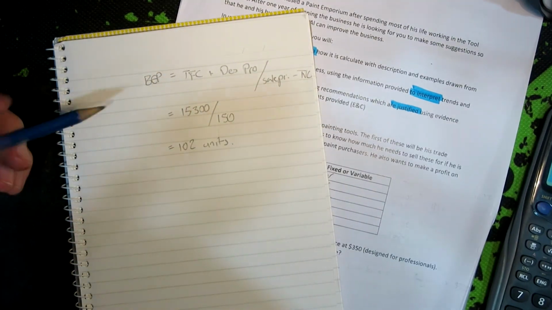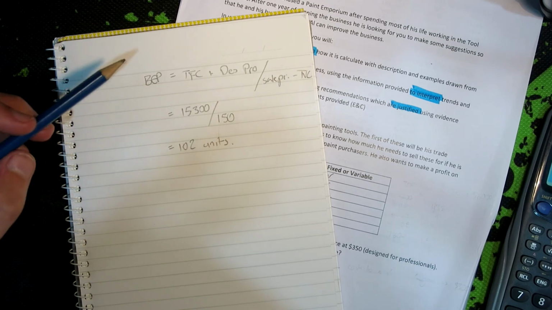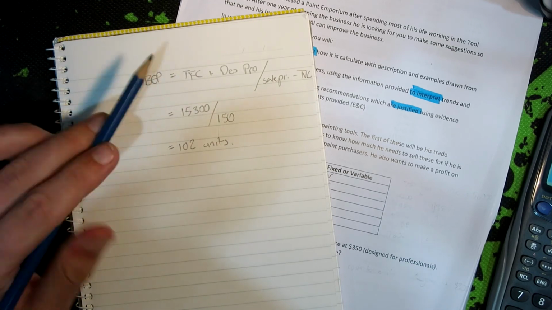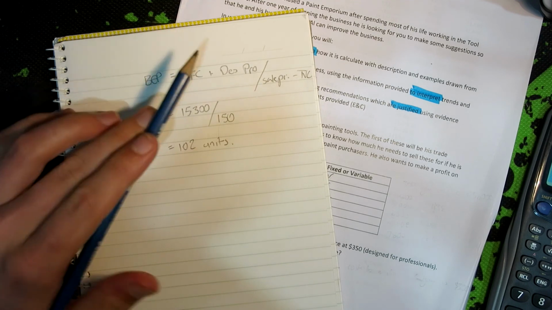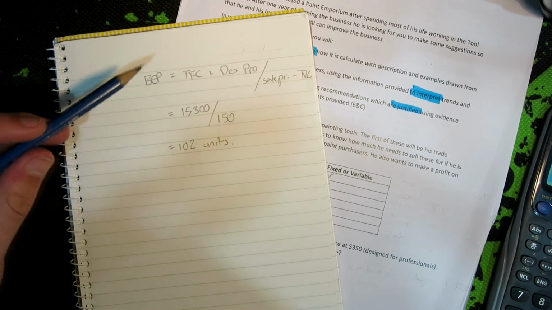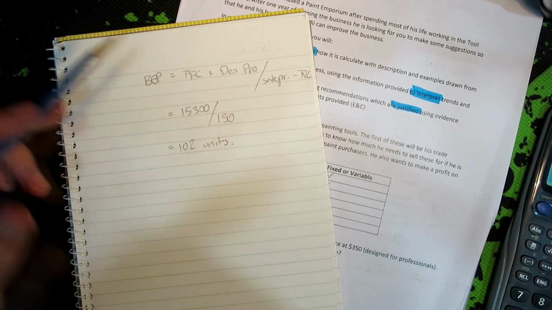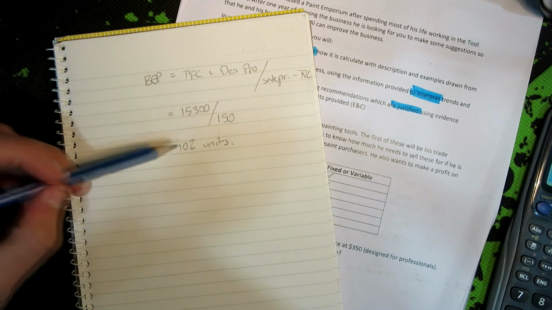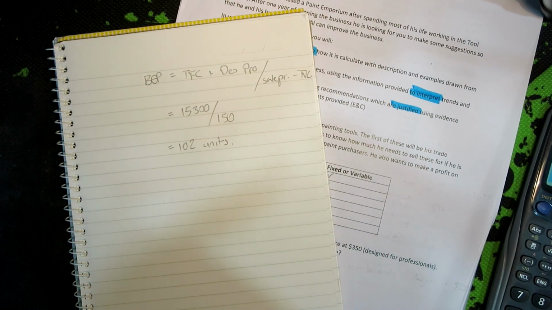And then once again, for full marks, you'd have to say for Tim to make a profit of 7,500 selling at $450 per unit, he would have to sell 102 units to do so.